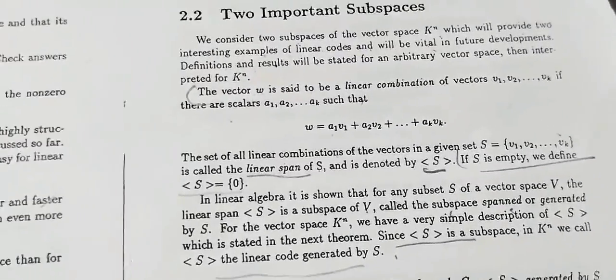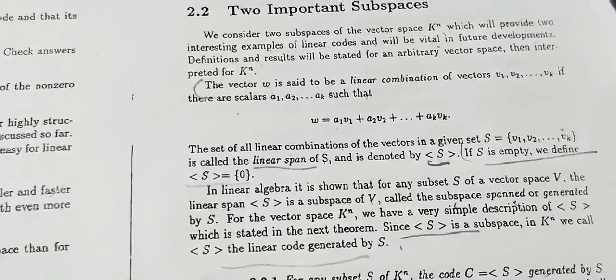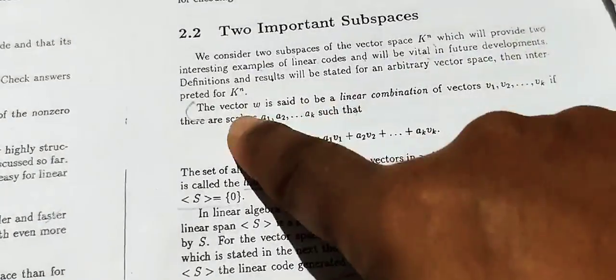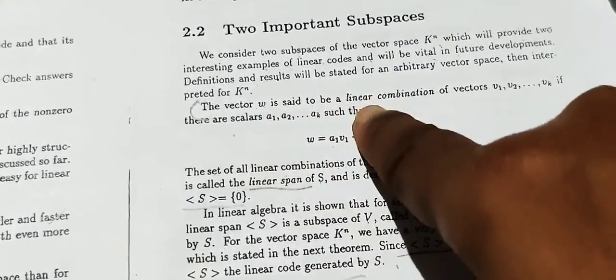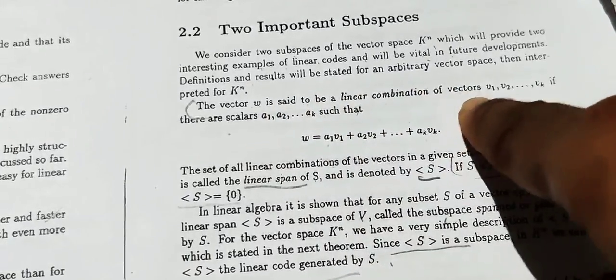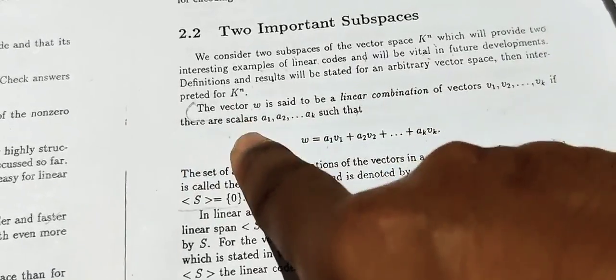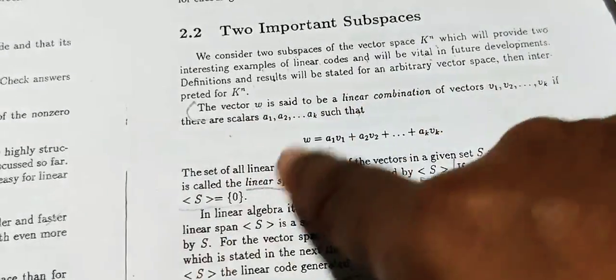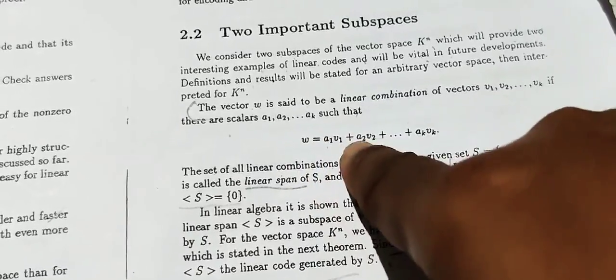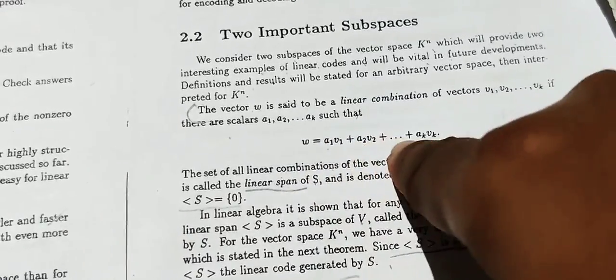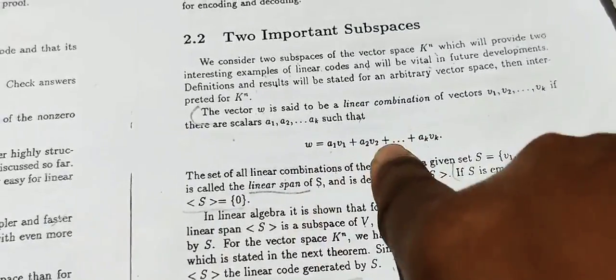Okay, next we have linear combinations. Similarly, a vector w is said to be a linear combination of vectors v1, v2, etc., vk if there are scalars a1, a2, etc., ak such that w is equal to a1 v1 plus a2 v2 plus etc. plus ak vk.